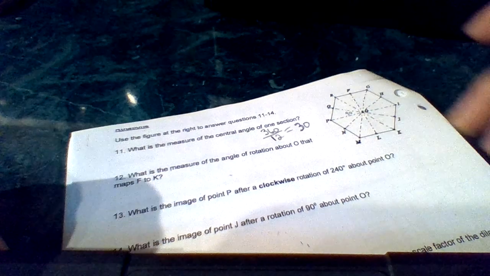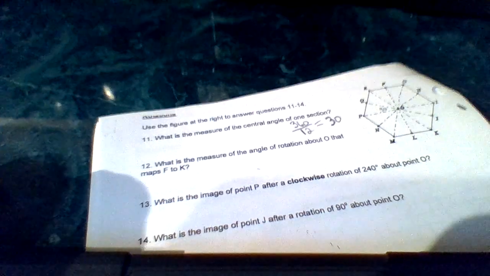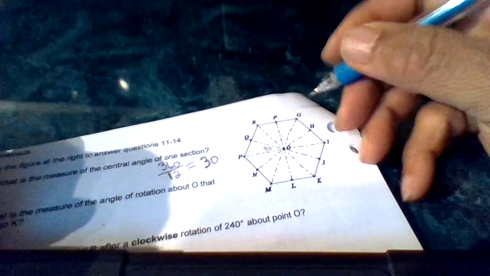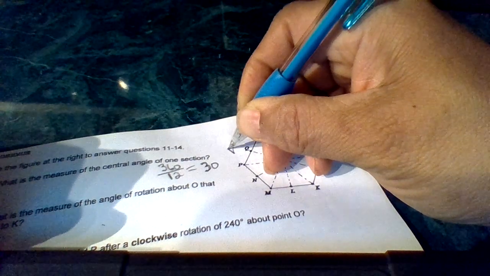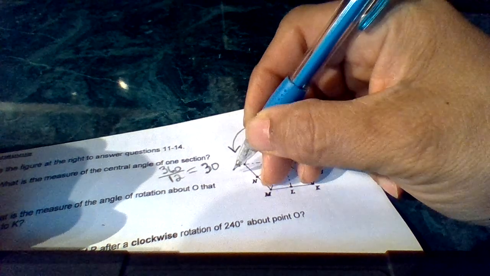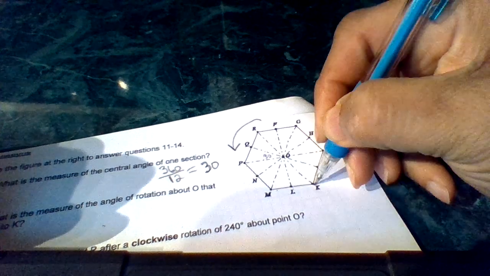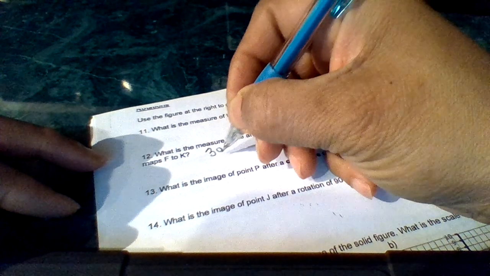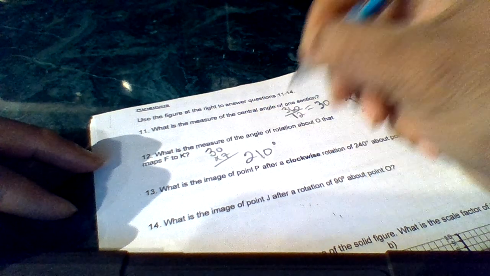What is the measure of the angle of a rotation about O that maps F to K? F to K. Now remember, when we rotate, we go counterclockwise, so we go in this direction. So 1, 2, 3, 4, 5, 6, 7. So I'm going to take 30 degrees, because each one is 30 degrees, multiplied by 7. So that's going to be 210 degrees.